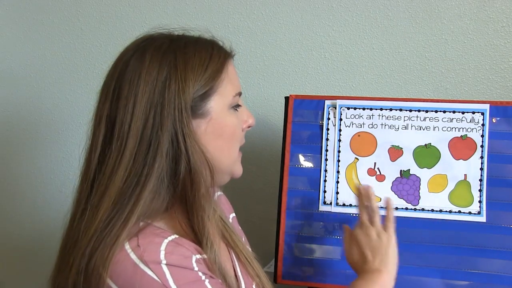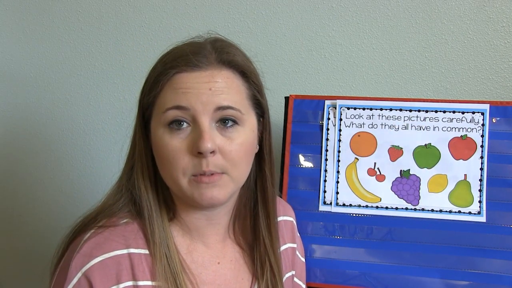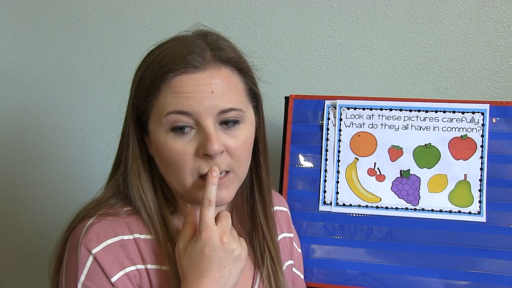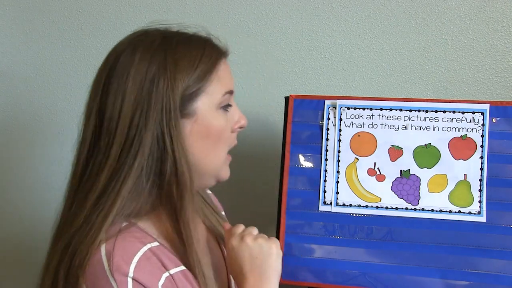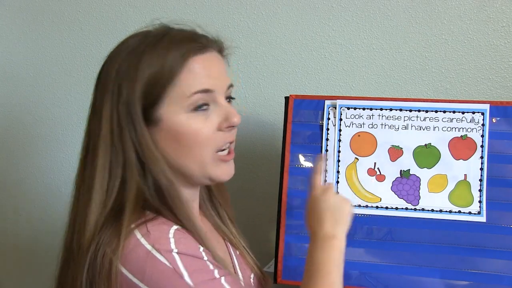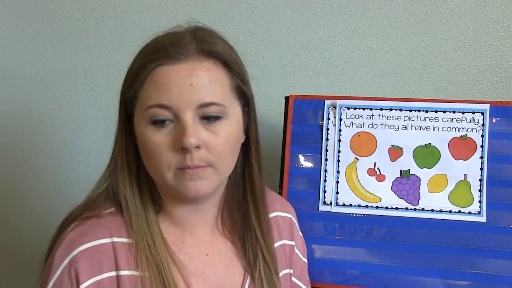Now let's think about the details in this picture. So we see that the main idea of the picture is that there are many different types of fruits, but what are the details that would support that idea? So some of the examples could be apples, grapes, bananas, and cherries. Those would be the details about our picture.